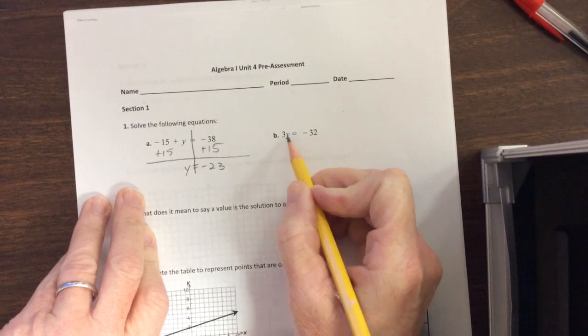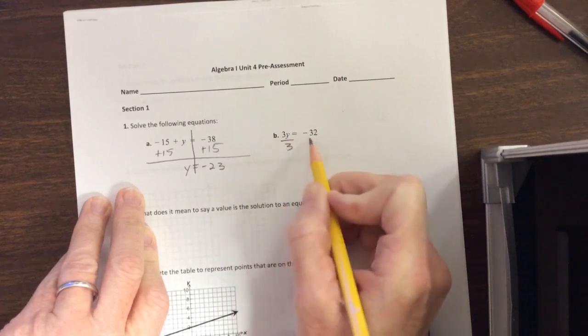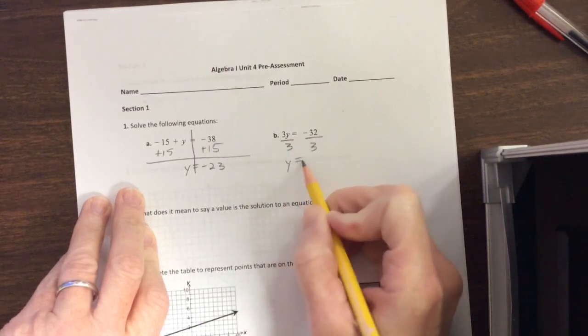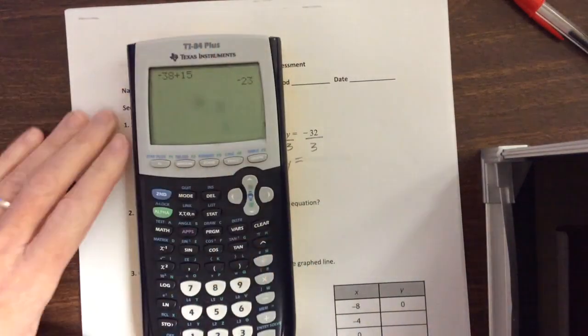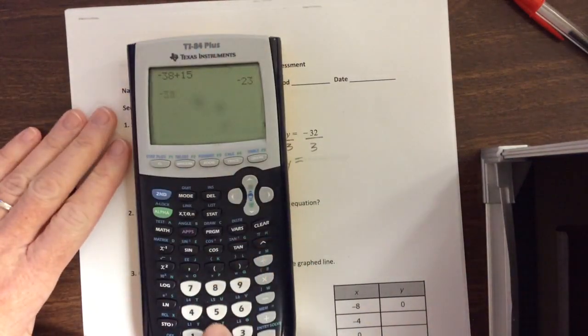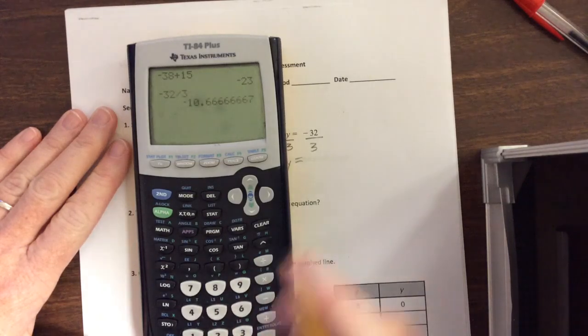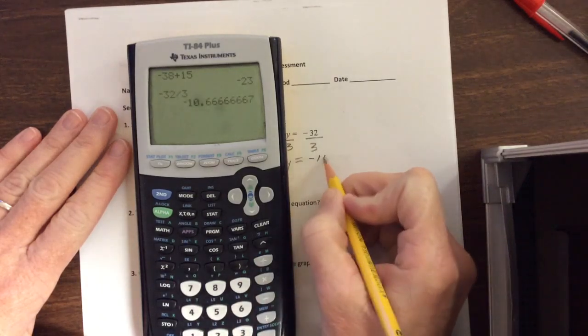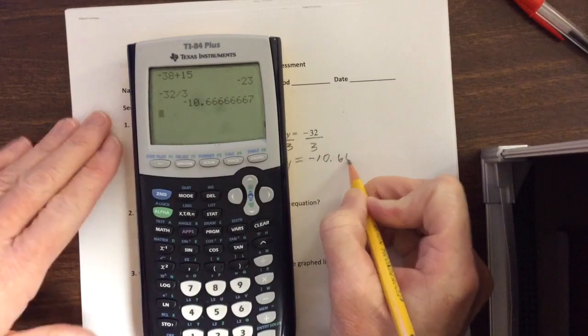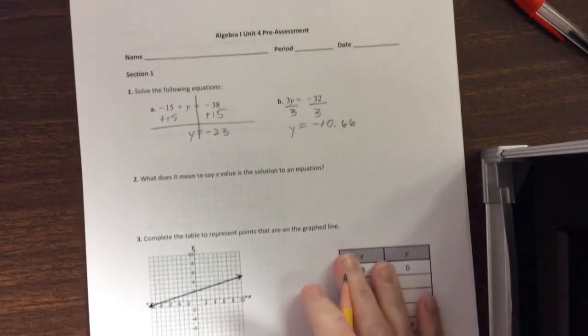The next one, need to get y by itself again, and we're going to divide both sides by 3, and therefore that equals, well, negative 32 divided by 3 gives us negative 10.6, and I'll just stop there, 10.66.